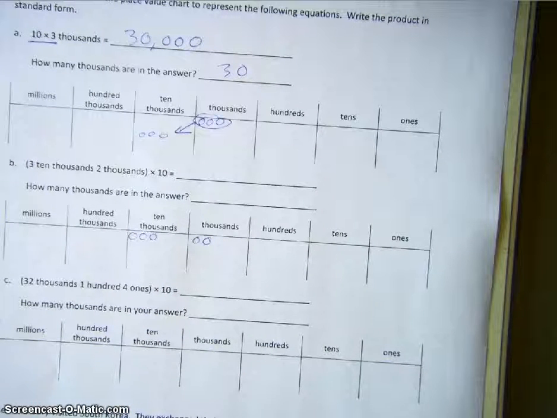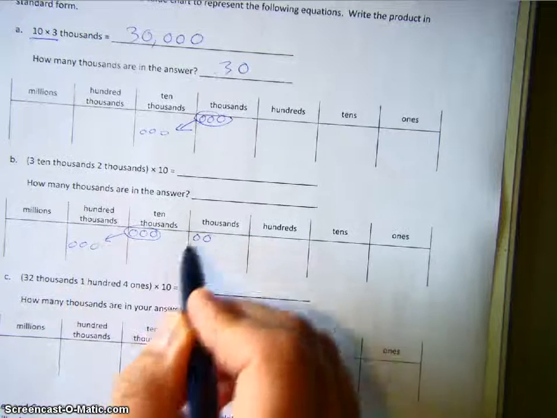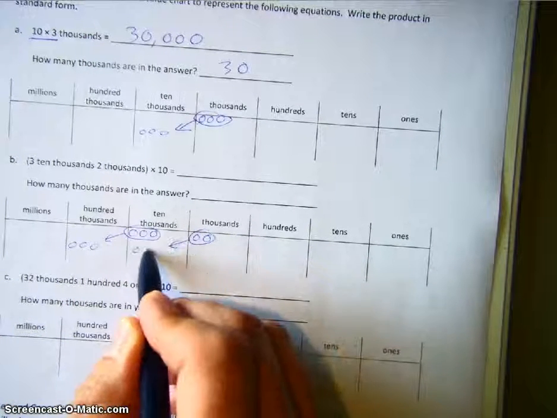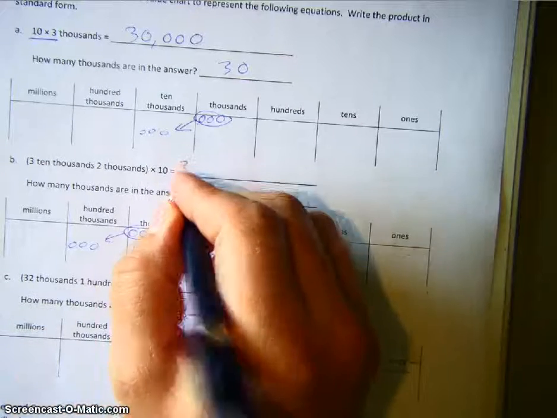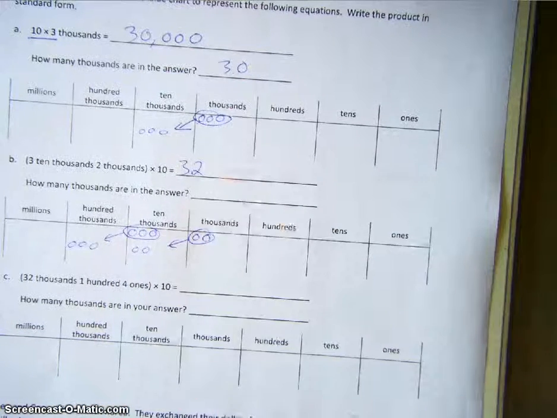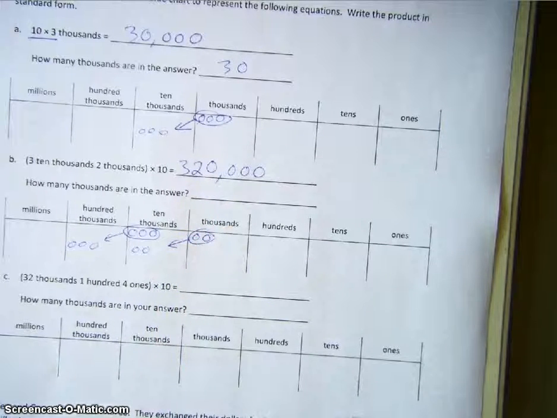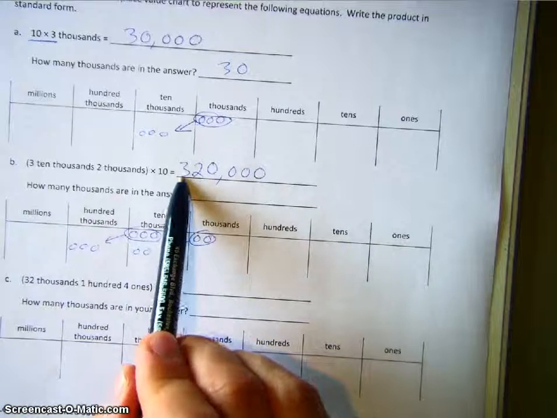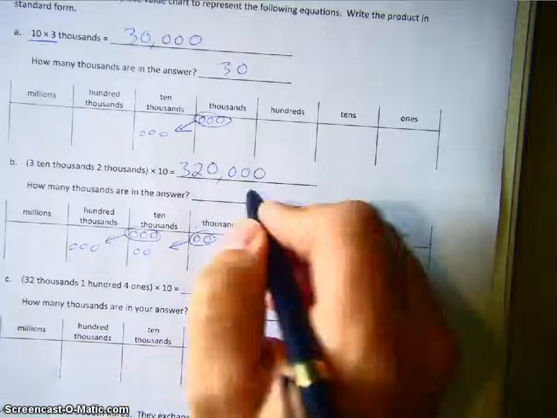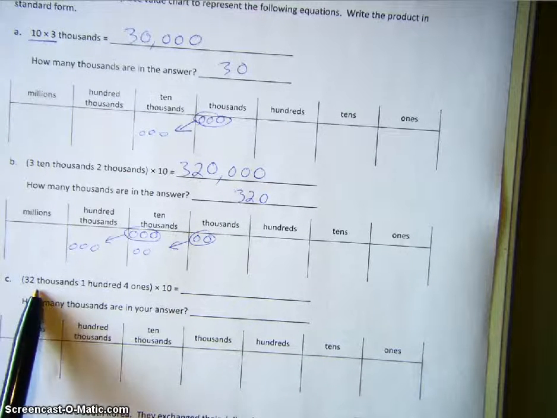So what we're going to do here is multiply this by 10. We're going to take each of these and shift them over one spot to the left to multiply. Now our answer has 3 100,000s, 2 10,000s, 0 thousands, hundreds, tens, and ones. Now our question says how many thousands are there? This one's a little bit tricky, but if we look at the number, it's 320 thousands, which means we have 320 thousands.